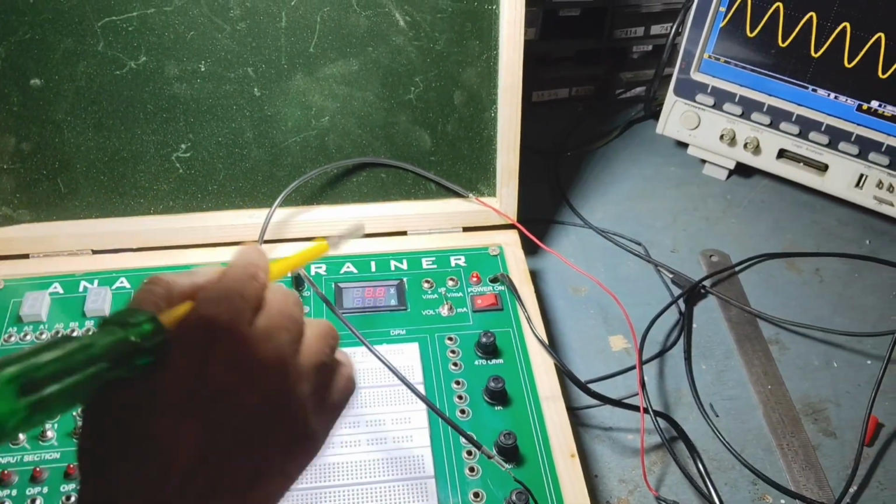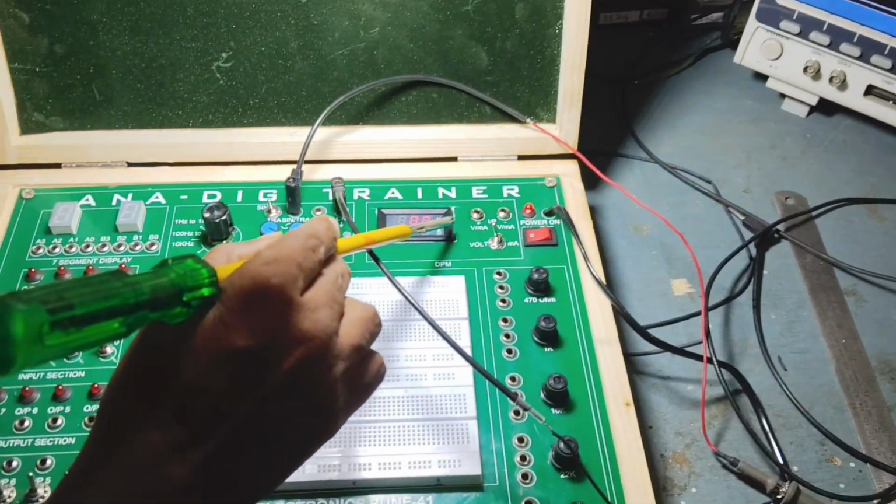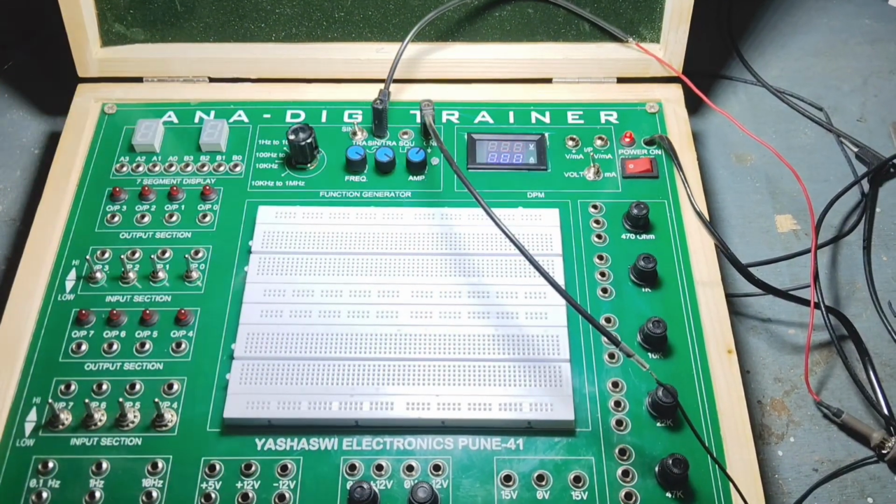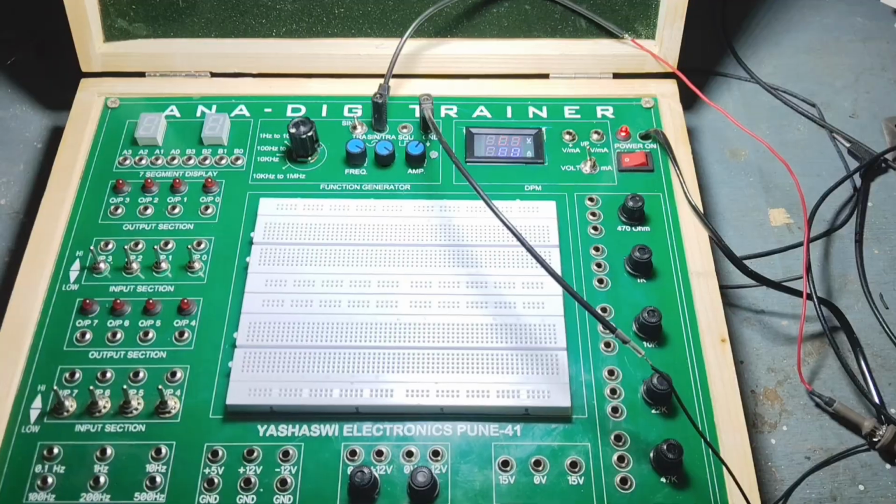And this is the voltmeter and current meter provided. This can measure up to 20 volts and 2 ampere input voltage or output voltage. So you can connect the input voltage over here.